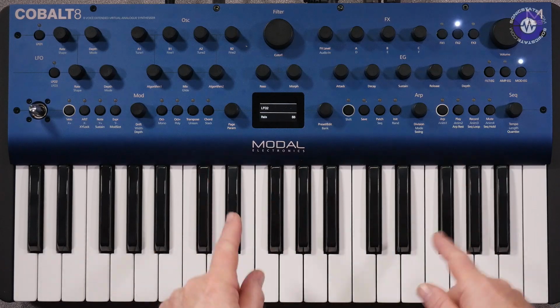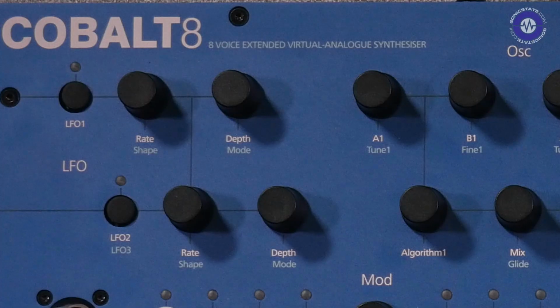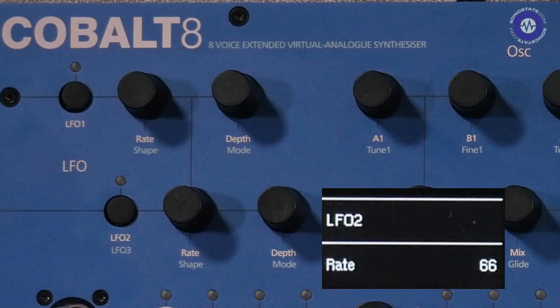You can hear that they cascade. So the LFOs can be set to be polyphonic or monophonic. Obviously LFO3 is only monophonic because it's not one per voice, but that gives you all those nice cascadey effects. A bit more about how this patch is working.